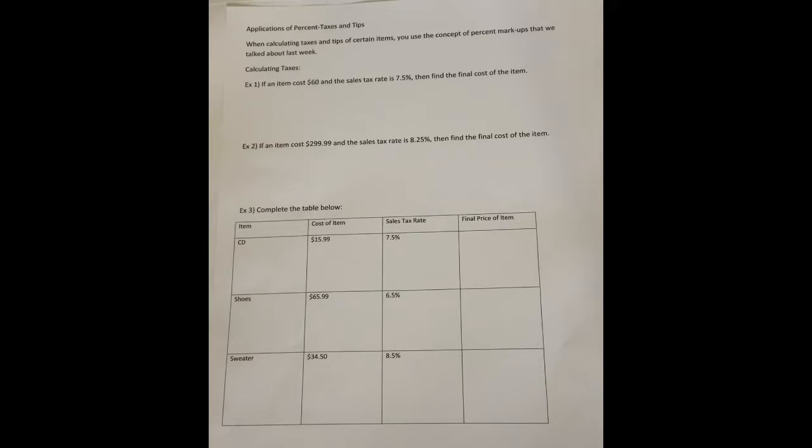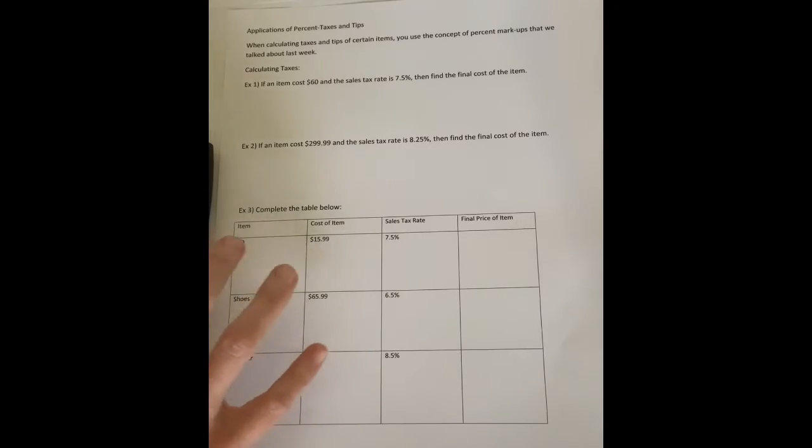So taxes and tips are a lot like the markups. We pay taxes, especially sales tax, on objects. It's a percentage usually set by the state, and you just apply that to some of your purchases. Tips are usually what you provide to people who do services for you, most commonly in a restaurant for a waiter or waitress, a hairstylist, car service, things like that. So when you're calculating tips and taxes, you're just going to use the same process you used for markups.